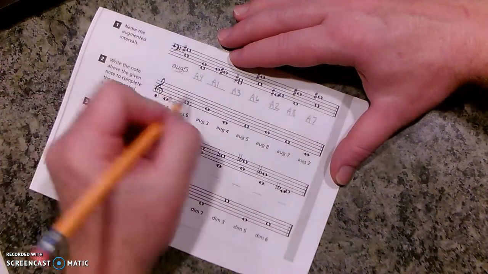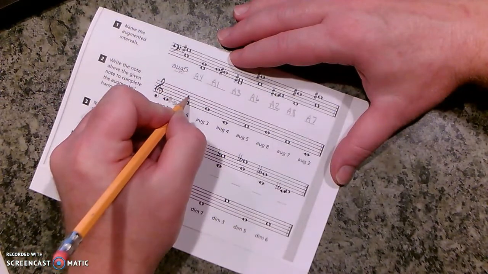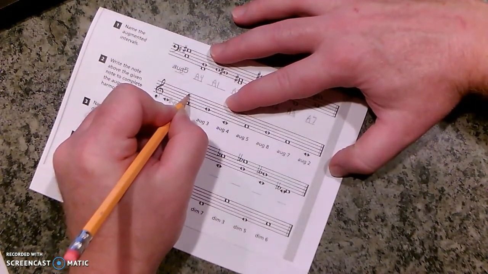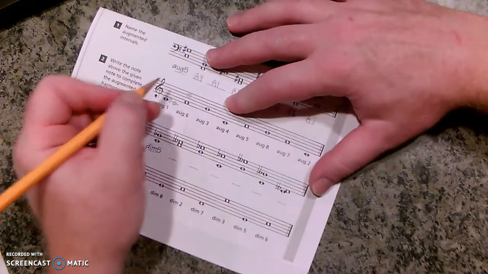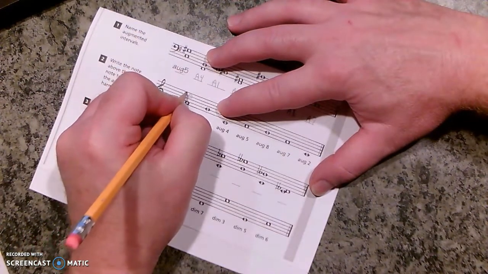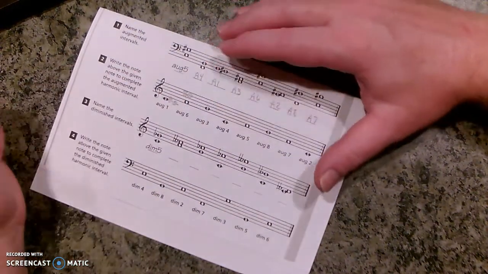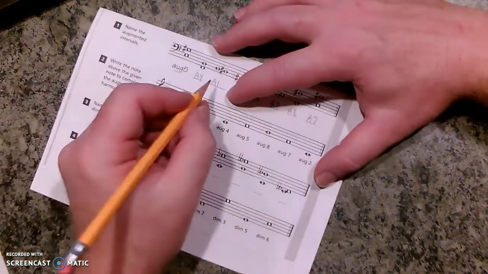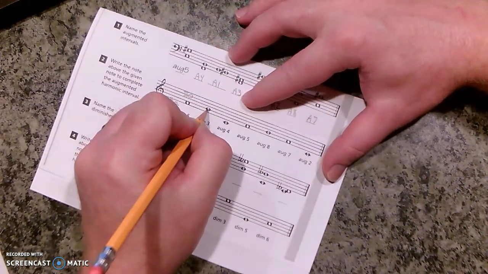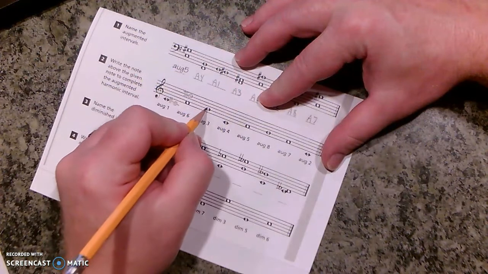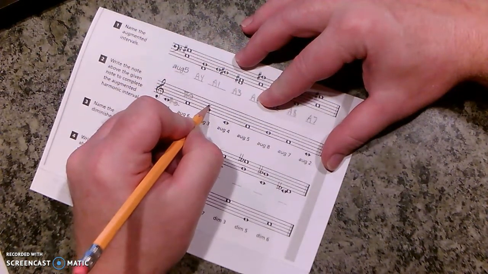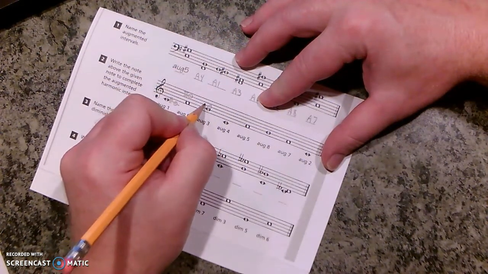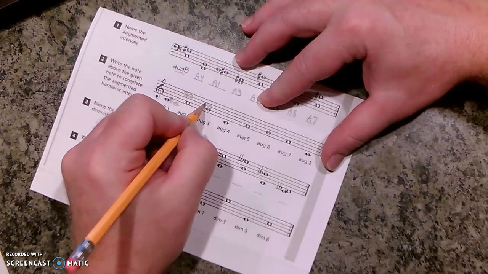An augmented sixth above F. Here's 3, 5, there's your sixth. So that's a major sixth. To make it augmented, I add a sharp. I raise that top note by a half step. An augmented third above G. So a G up to B is a major third. To make it augmented, I raise it a half step.